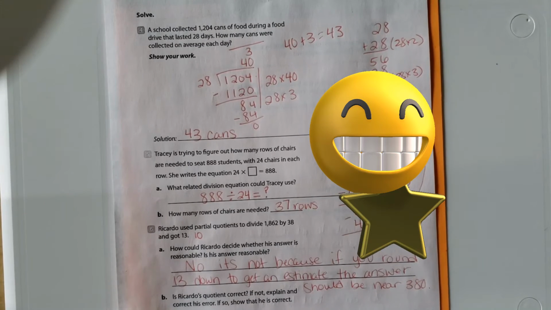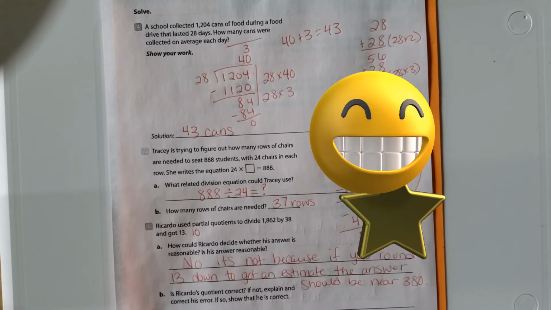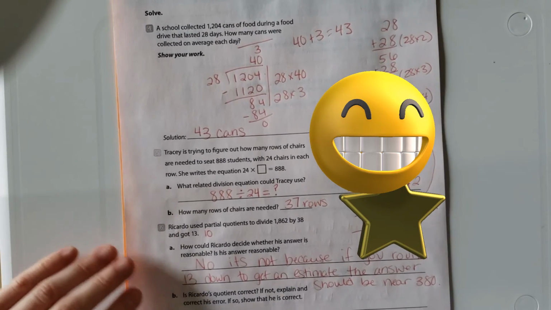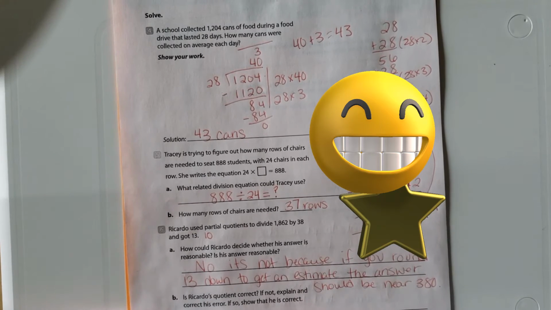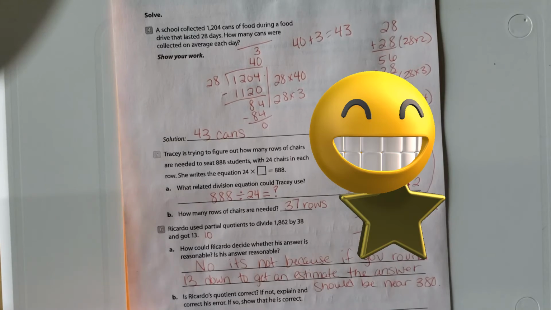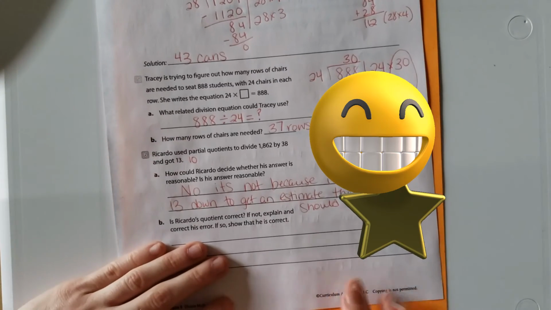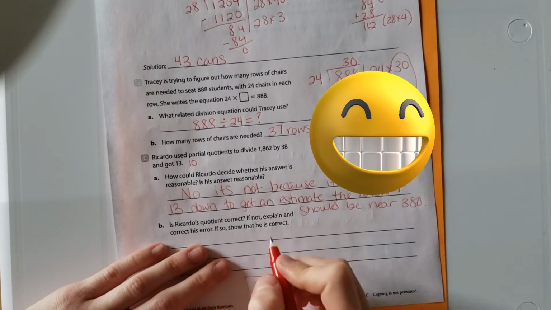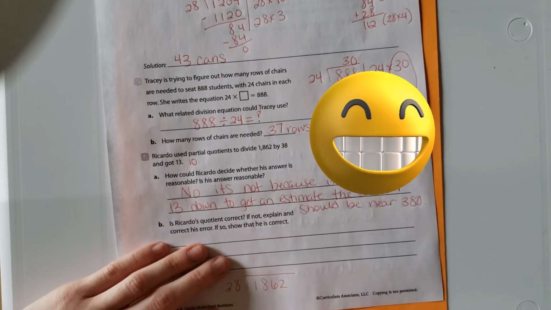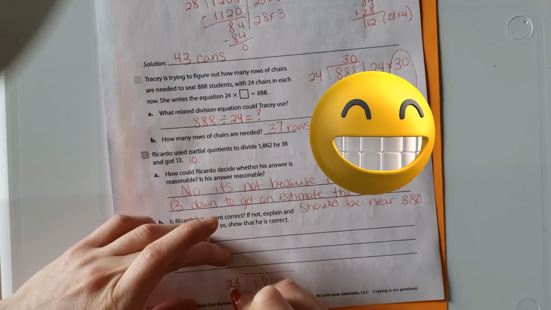If not, explain and correct his answer. If so, show that he is correct. All right, so it's time to do this problem for ourselves. I'm going to do the problem down at the bottom here, and then I'll explain. So I've got 1,862 divided by 38.